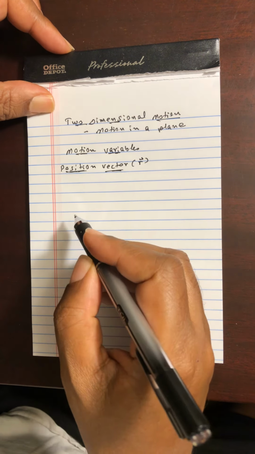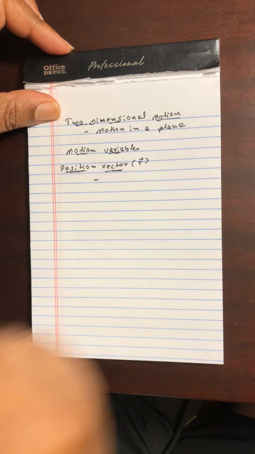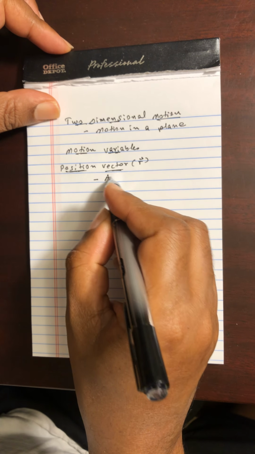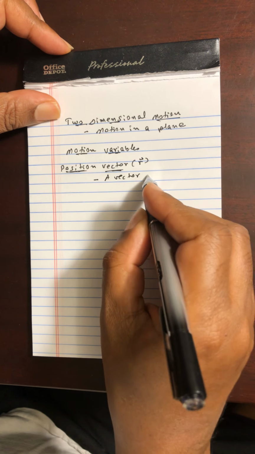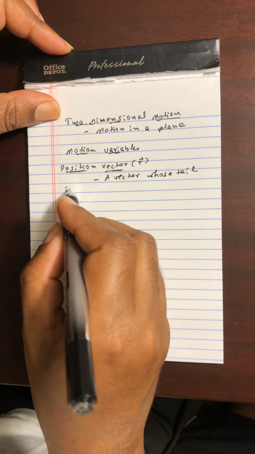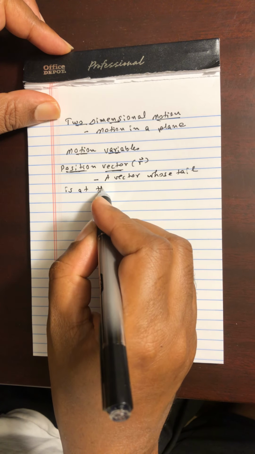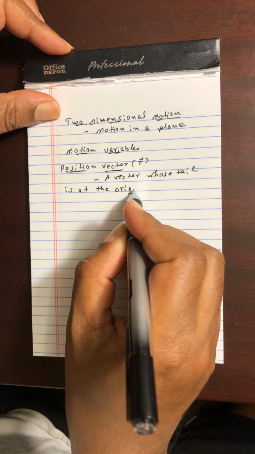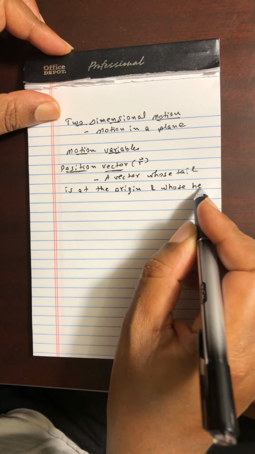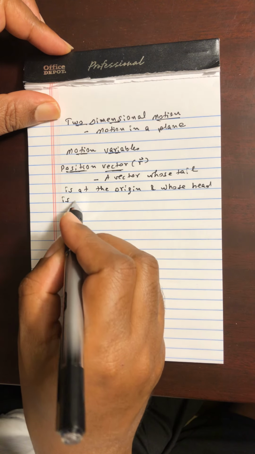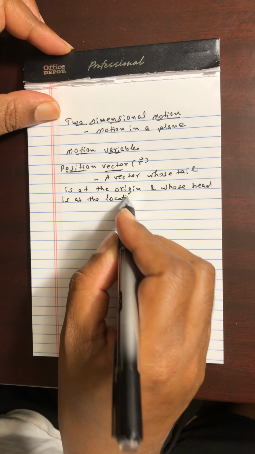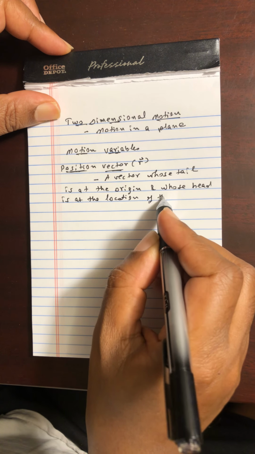This is a vector whose tail is the origin, whose head is the location of the particle. This is a vector whose tail is at the origin, and whose head is at the location of the particle.